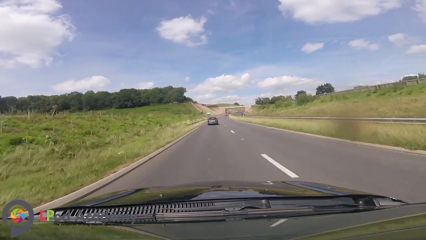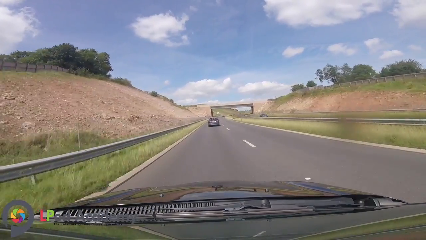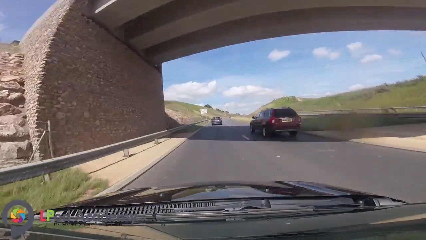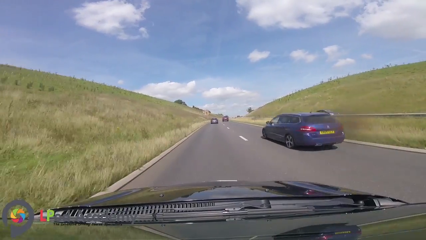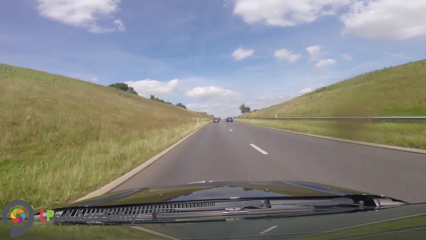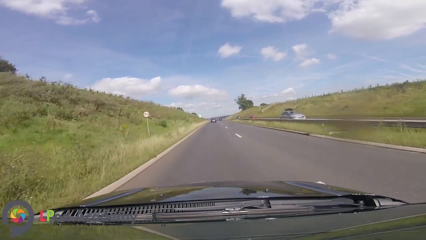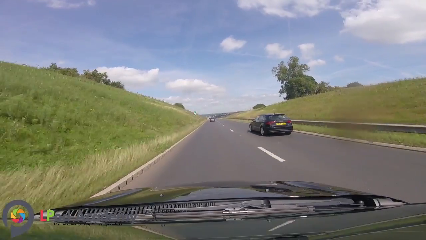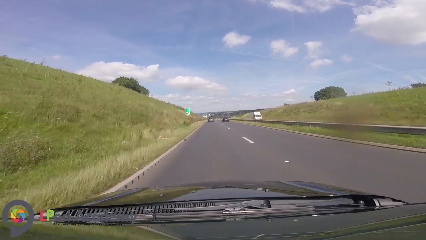And we have a junction on the left coming up, which we intend to take. When travelling at higher speeds, it's really important to signal nice and early. We have some brown tourist signs. We are waiting for the signs to tell us that we are about to exit. There they are on the left, the countdown markers. So we are signalling left to pre-warn the traffic that we are about to exit this road.